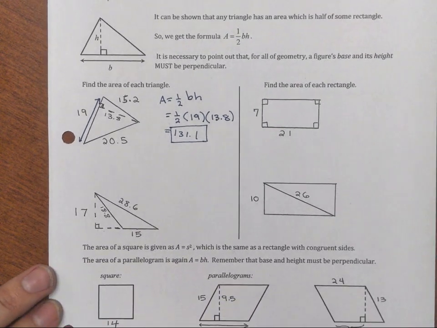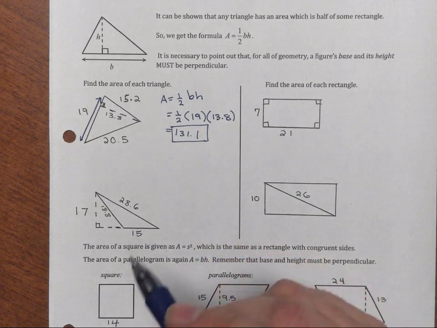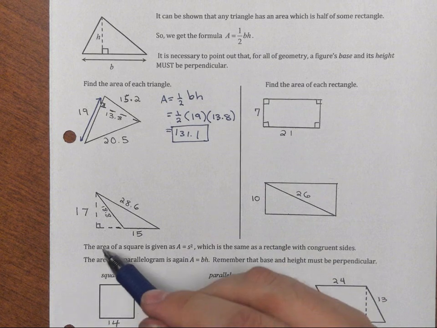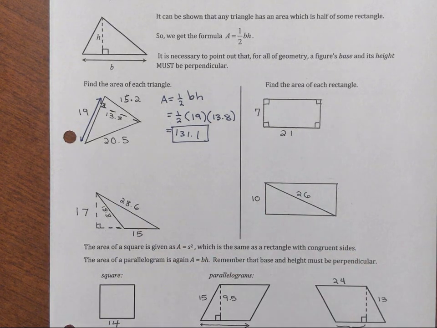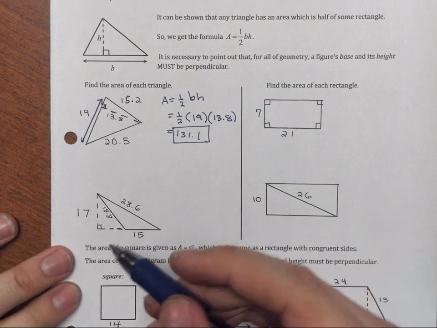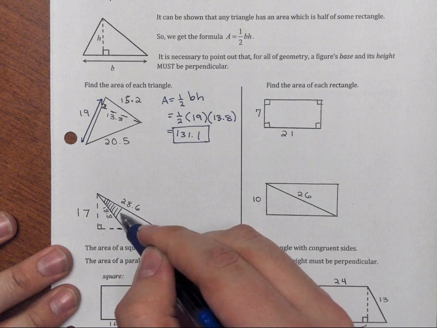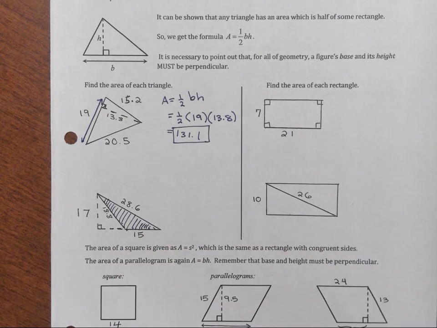Let's move down to this triangle right here. Now again, you can see I've given you the 3 sides of this triangle, 18.8, 15, 28.6. And what I can see out here is this other segment, which is 17 units long. This segment is outside the triangle. Well, I'm asked to find the area of the triangle. This right here is the triangle. Over there, that's not the triangle.